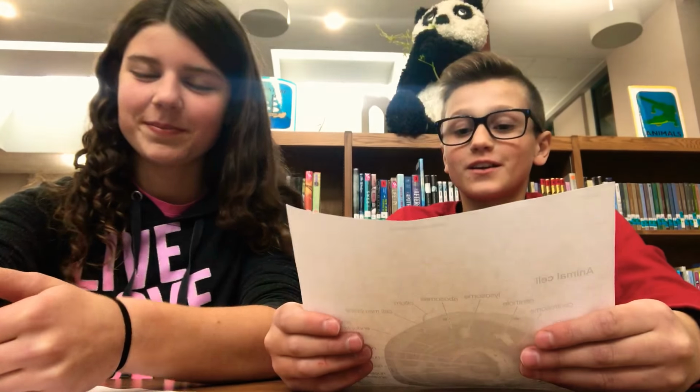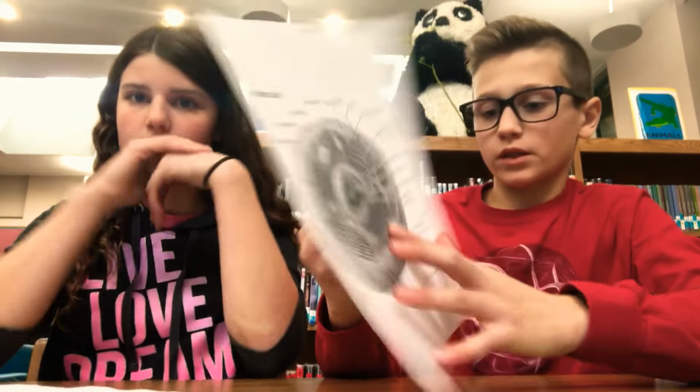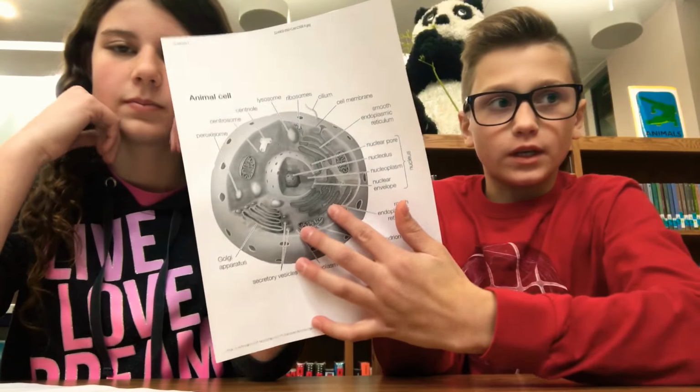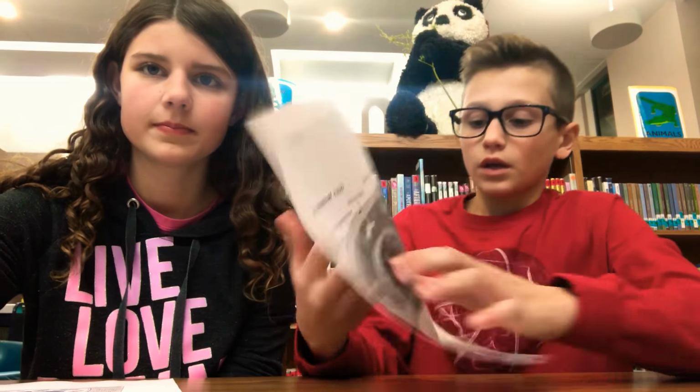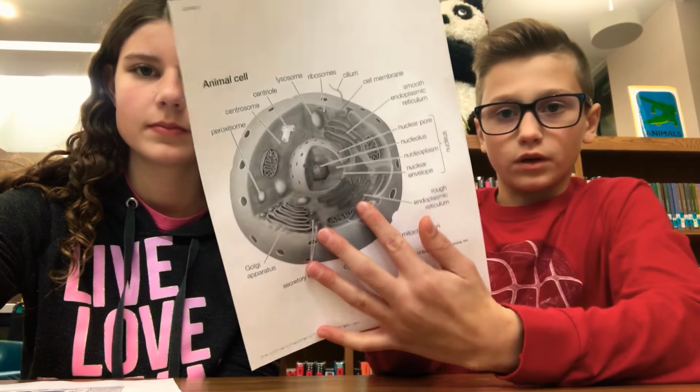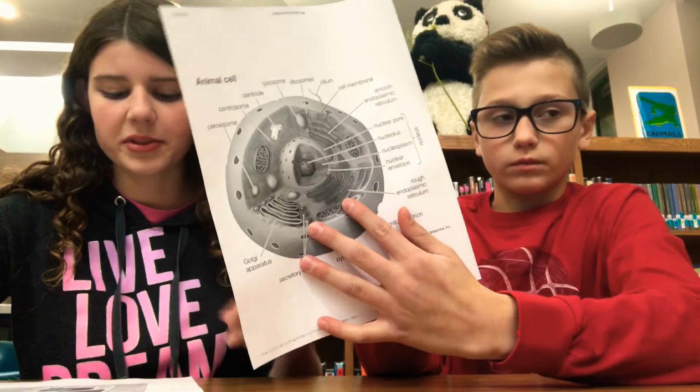All right. So about the endoplasmic reticulum, and right there it is. They are tubular membranes in the cytoplasm, and they are involved with the transportation of materials in cells. It will either have a smooth surface, which would be a smooth endoplasmic reticulum, or it will have ribosomes attached to it, which would be a rough endoplasmic reticulum. And this is an example of a rough endoplasmic reticulum. It's also in this one too.